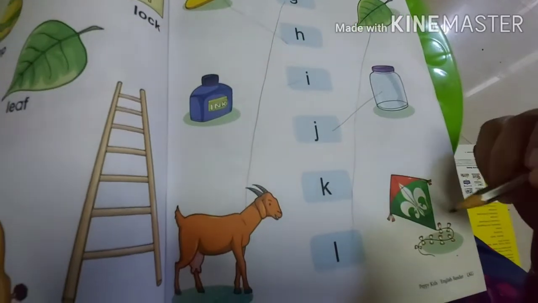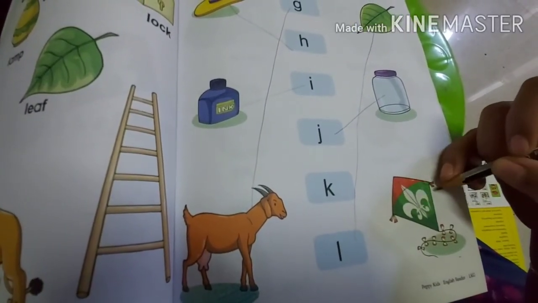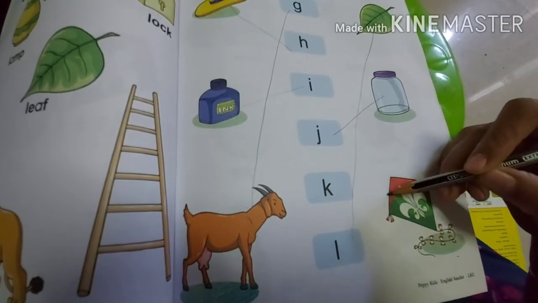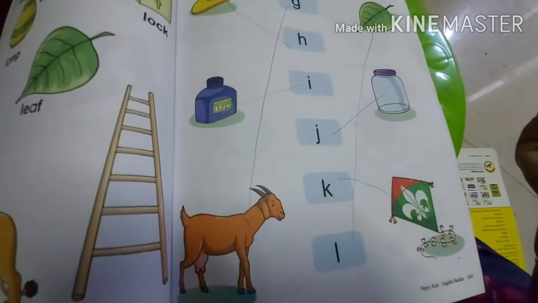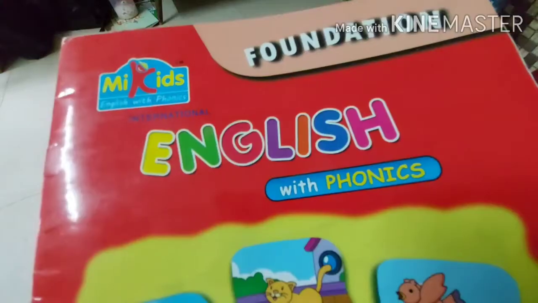Then kite. In the next picture idu kite irukku. So what's the sound of kite? First letter enna varum? Kite. So K is the correct answer. So you have to match K.